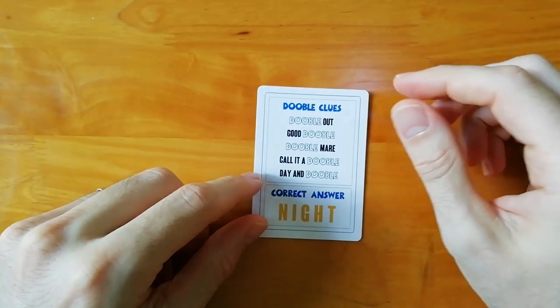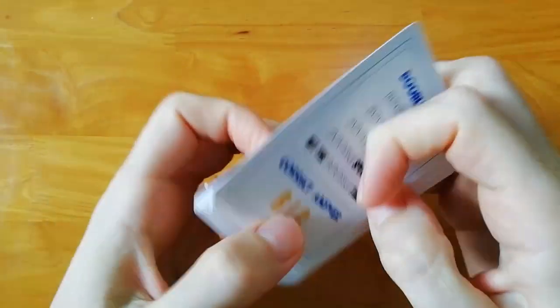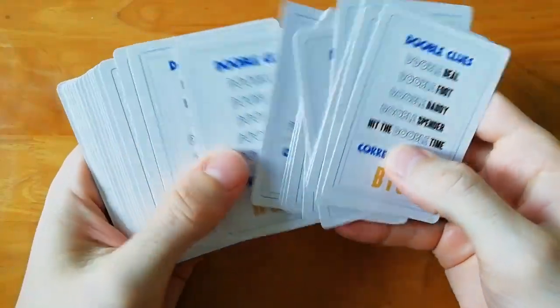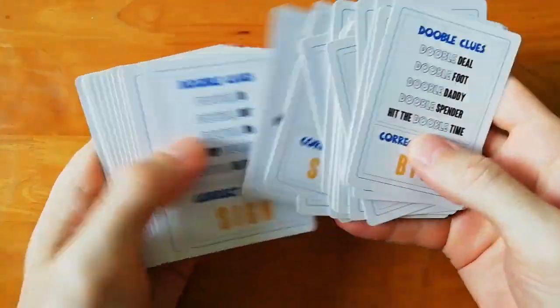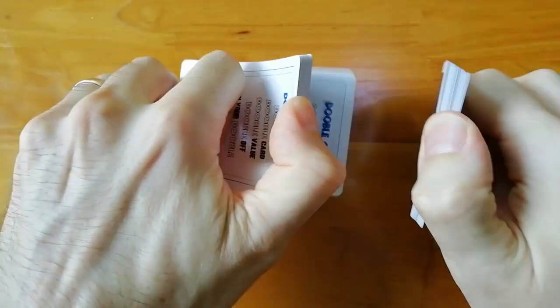We've played with this several times now. This is the deck here. As you can see, it's still looking great. It's looking like the day we got it, even though we've probably played about a dozen times over the past few weeks. So rest assured, the quality of the cards is good.